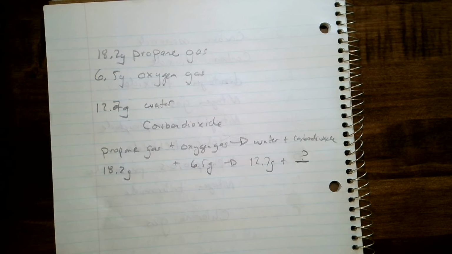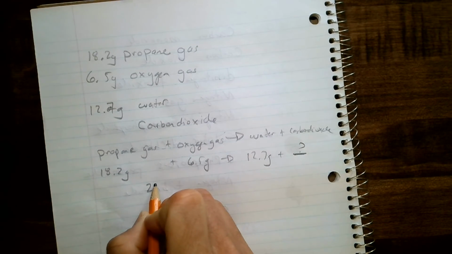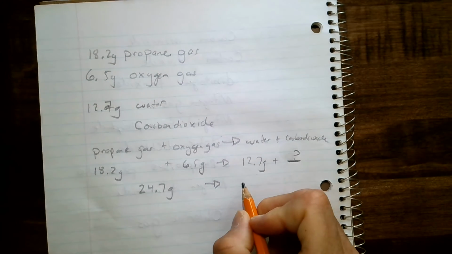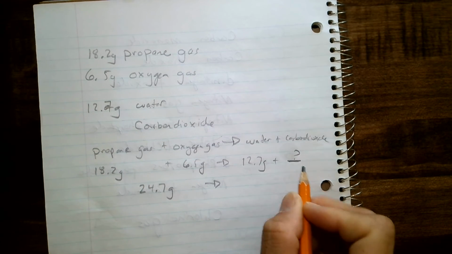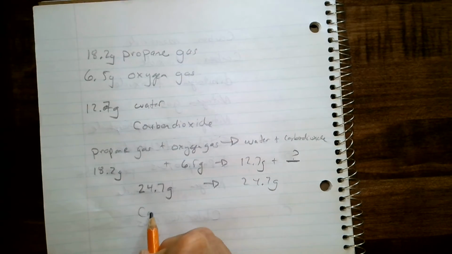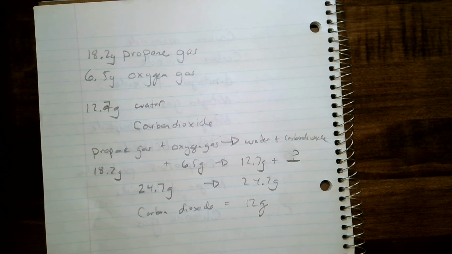Okay? So, easy peasy, what do we got to do? Put it on my calculator. You're going to add these two together, 18.2 plus 6.5, and you have 24.7 grams on this side. Well, it also has to equal 24.7 grams on the other side. So now we have to take away your 12.7. Did I write that down right? Yeah. And it will be 12. Okay? So it should equal 12 here. So your carbon dioxide equals 12 grams. Hopefully that's what you guys got too.